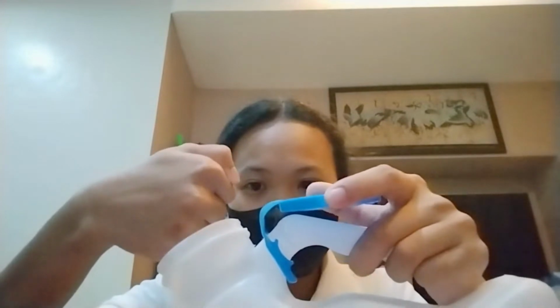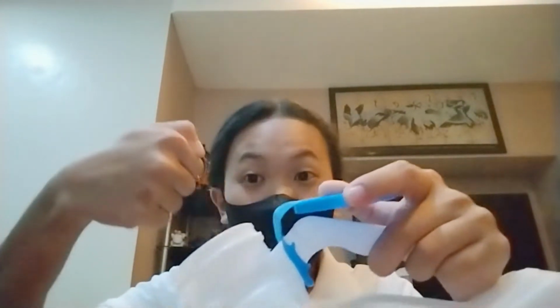So place the urinal properly, placing the mouth directly at or near the vagina if you are assisting a female. So for example, this is the vagina. You position it like this, so the urinal can scoop all the urine of the female patient.